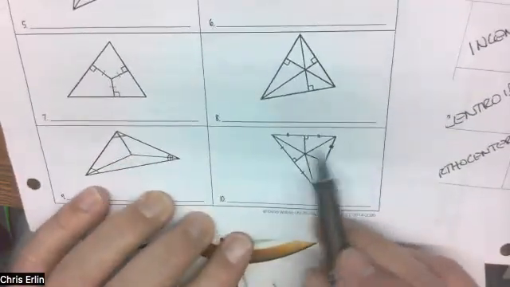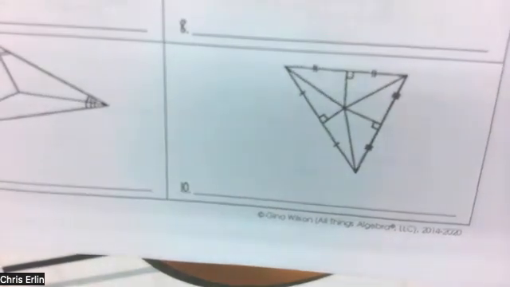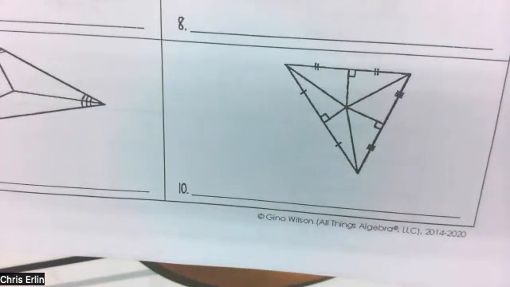All right, what about this number 10? I think this one's particularly hard. Look at your chart and see if you can figure out which features it's got. Don't say it out loud yet.